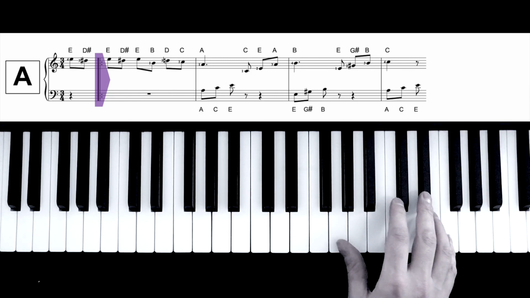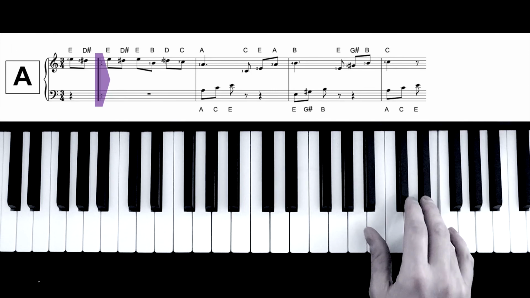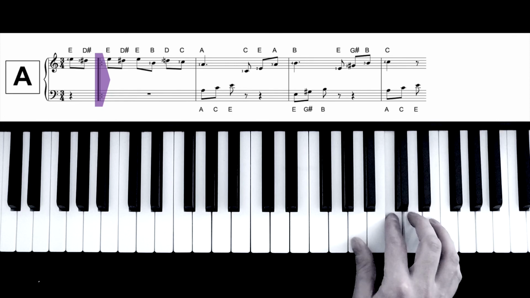You do the 2 at the end of the first time bar, and then you miss out the first 2 because they're the other side of the repeat. You just do exactly the same as you've always done. An E, a D sharp at the end of the first time bar, an E and a D sharp, and then you carry on the pattern.